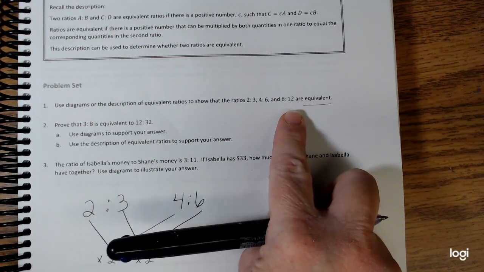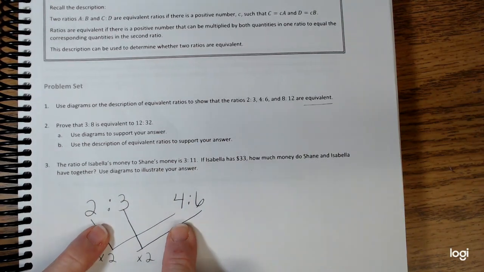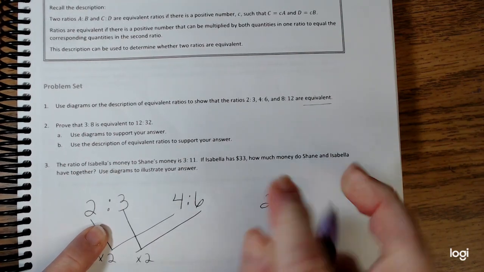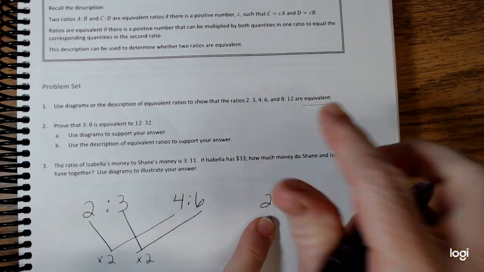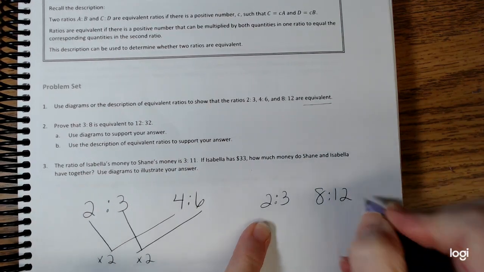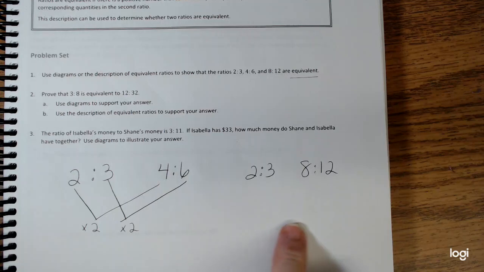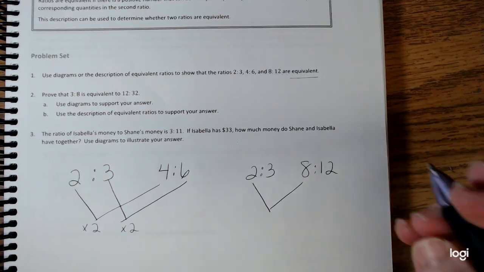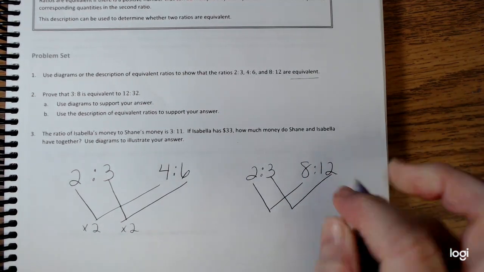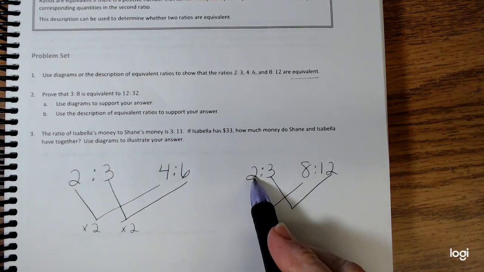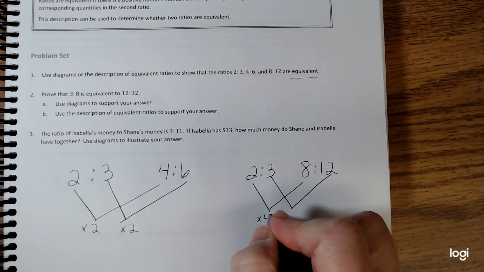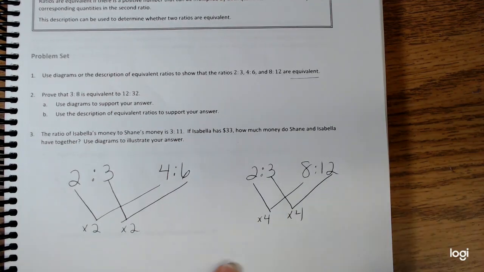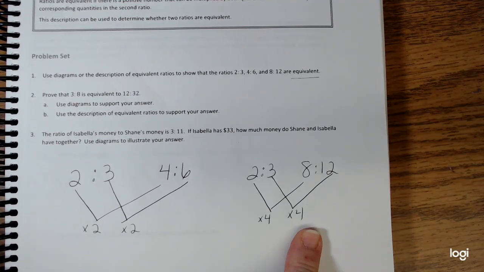We have one more though. We have 8 to 12. So if we already know that these two are equal, let's go ahead, let's put 2 to 3 and let's see if it is equivalent to 8 to 12. So go ahead and see if you can figure out what we're going to multiply by here. Remember, we're going to make a line from the first number in this ratio to the first number in that ratio, and the second number. And the second number kind of looks like a W here. 2 times 4 is 8. 3 times 4 is 12. So we found out that they are equivalent ratios.